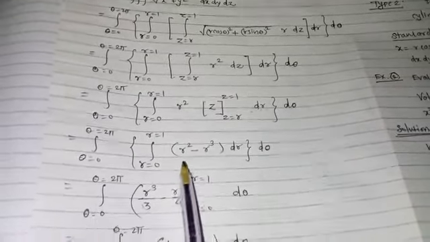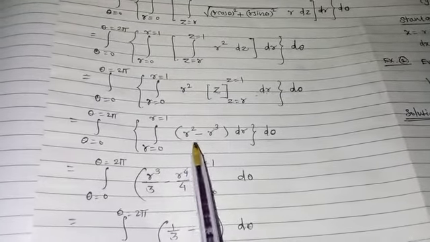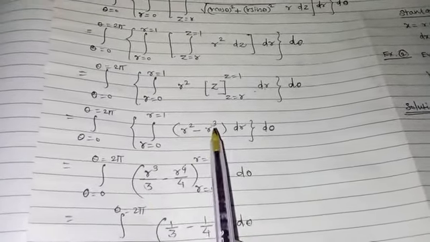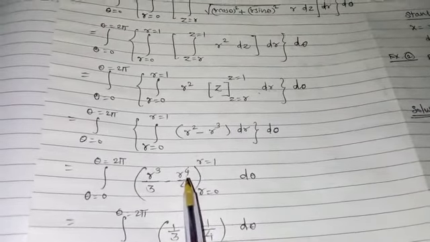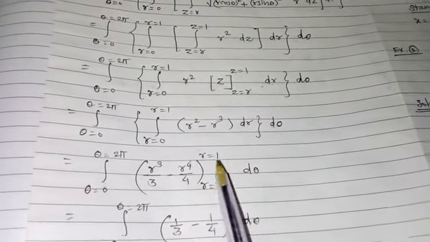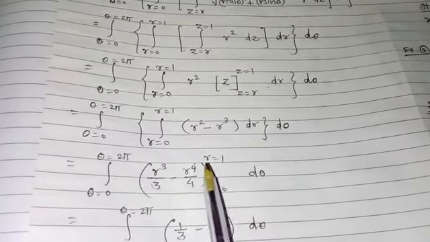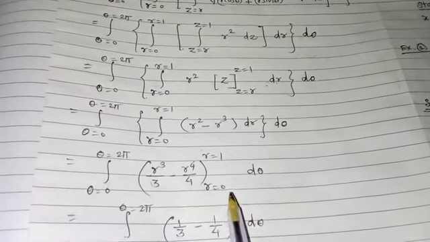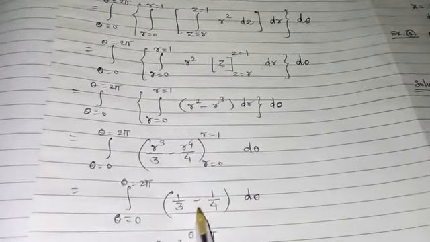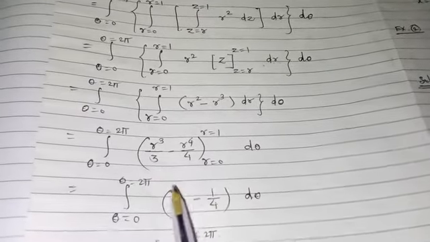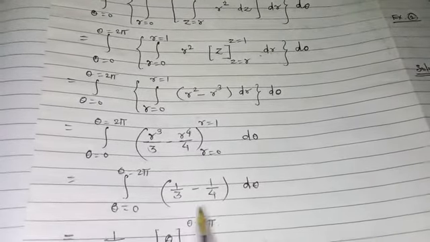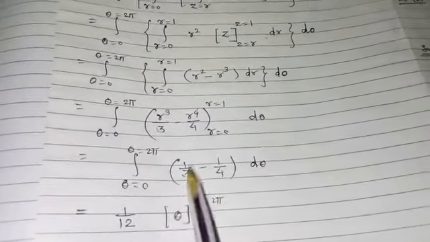Here integration of r square with respect to r is r cube upon 3, and integration of r cube is r raised to 4 upon 4. So after putting upper limit and lower limit, that is r equals 1 and r equals 0, we'll get 1 by 3 minus 1 by 4 only. So calculation of this is nothing but 1 by 12.